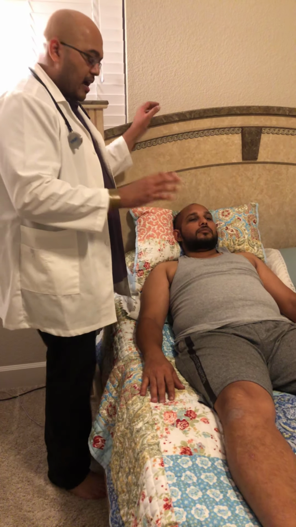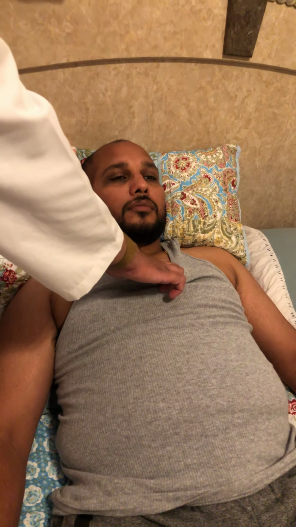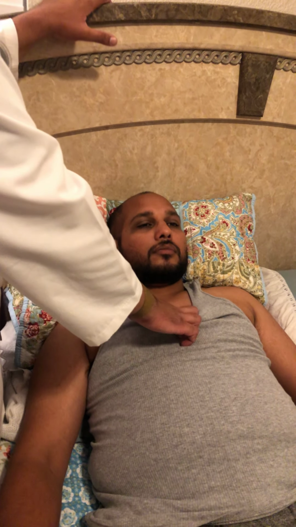So the way I find that is I find the angle of Lewis, and once I find that angle of Lewis, right adjacent to that is the second rib. Right underneath that rib is the second intercostal space. And then same here, find the angle of Lewis, right adjacent to it on the left side is the second rib, and right underneath that is the second intercostal space. And Erb's point would be third intercostal space, which is down here.